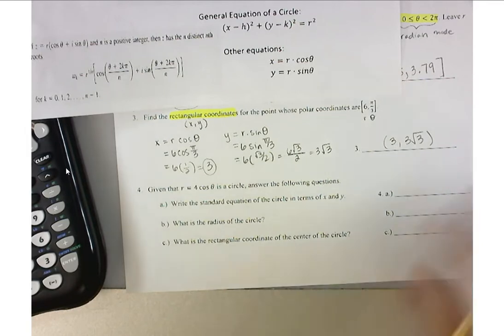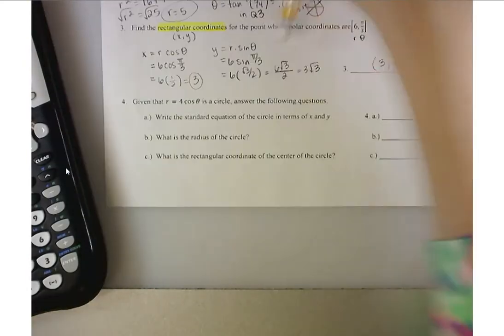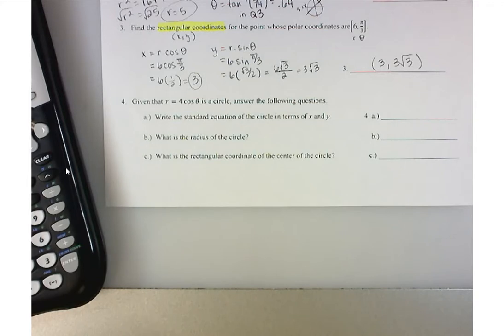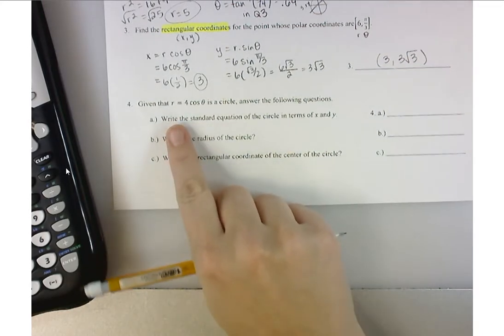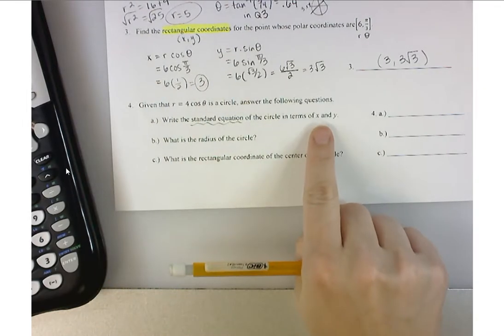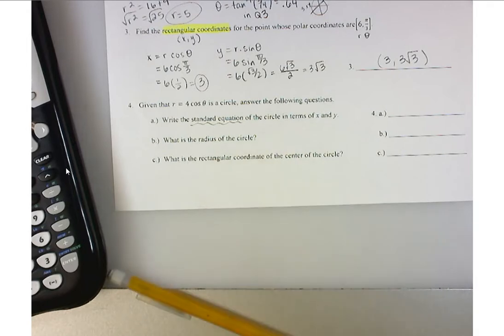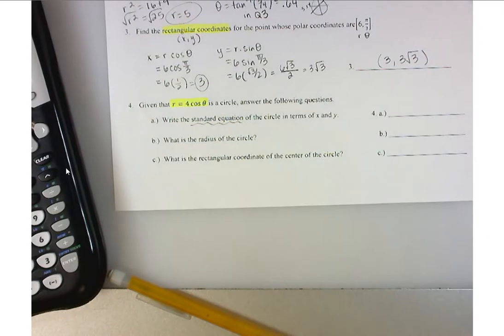All right, number 4, and I will give you more room to do number 4 on your test, just so you know. You'll have some good room to do this. It says, write the standard equation of the circle in terms of x and y. You're given that r equals 4 cosine of theta is a circle. So this is the one where we have to multiply both sides by r and then complete the square. Now it tells you it's a circle.